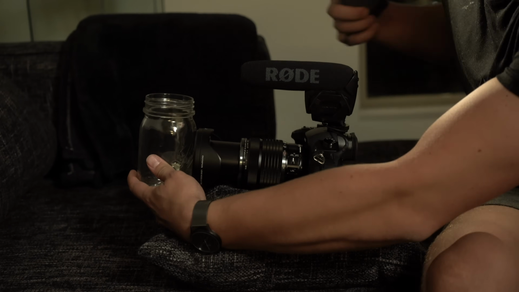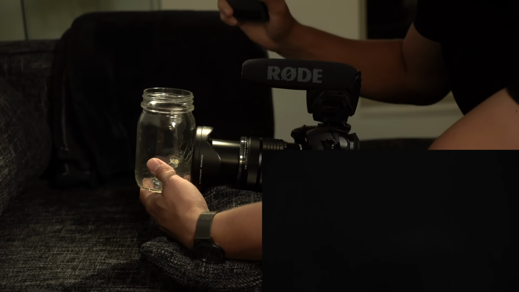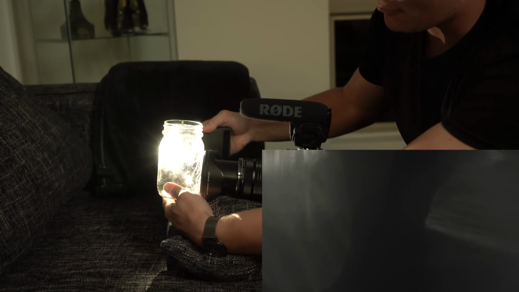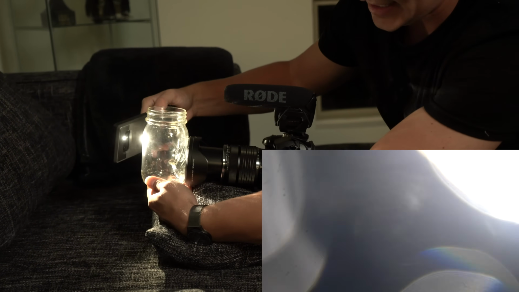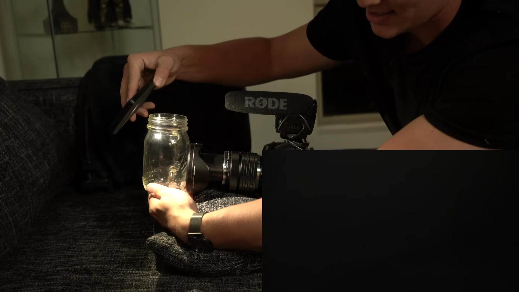All you need is a piece of glass or Tupperware or something that you can reflect light through. So all you have to do is put this piece of glass in front of your lens. As the glass is in front of the lens, I'm going to take my flashlight on my phone and run it around, and you'll start to see that instantly we're getting some crazy light leaks.